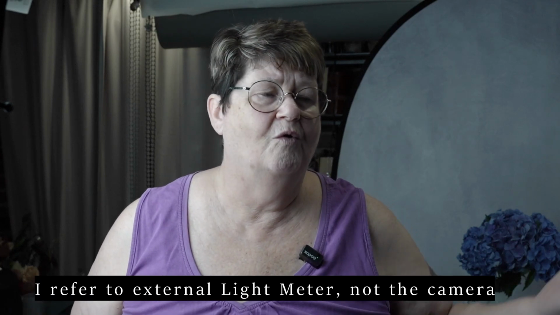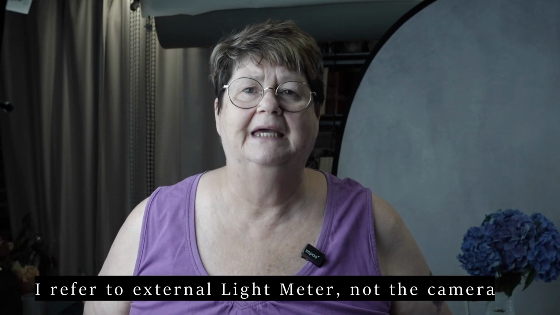Manual literally means manual, and you have complete control over everything, whereas TTL means through the lens. What that essentially means is it's using the light meter from your camera to balance out the lighting for the shot, not necessarily what you set manually. So let's have a little look at both of them.